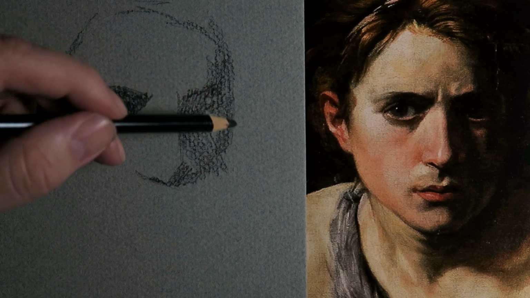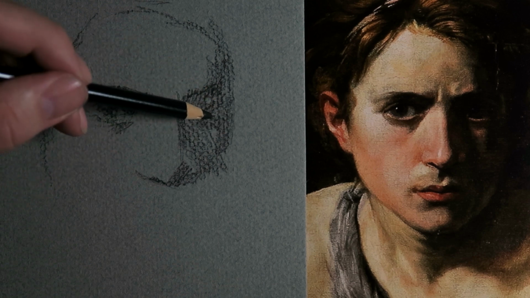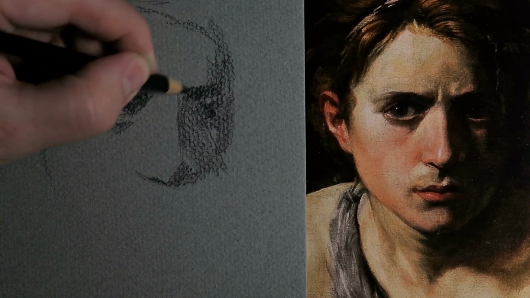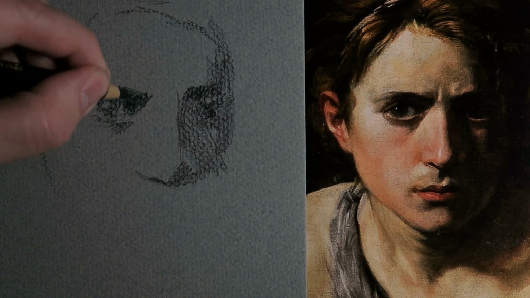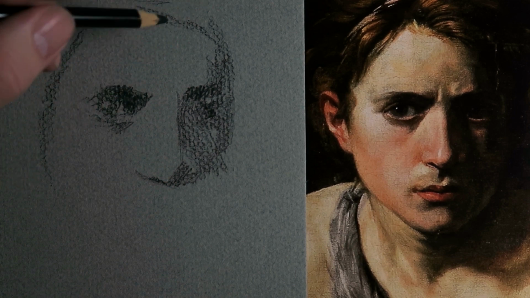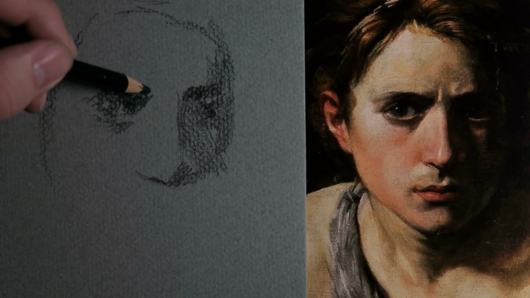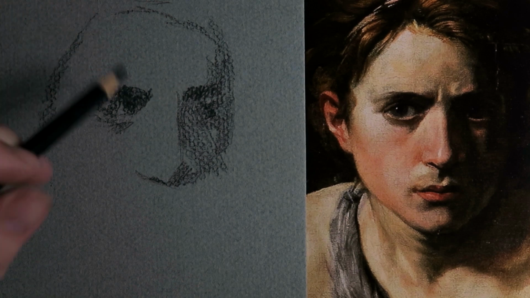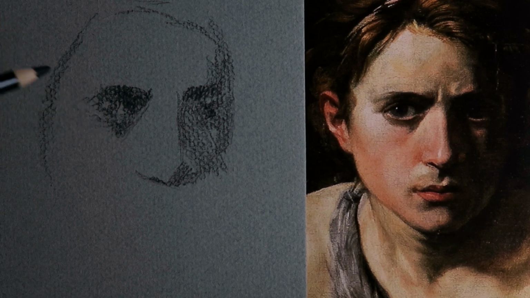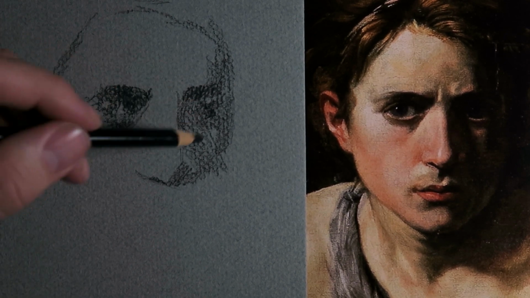I'm adding the shadows now. Try to determine where the eye must be. I'm not really hatching, but the structure of the paper invites to make it more solid, what I'm actually drawing.